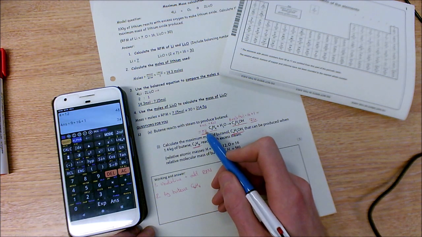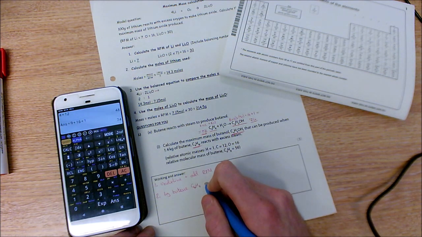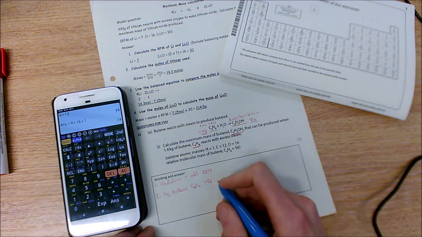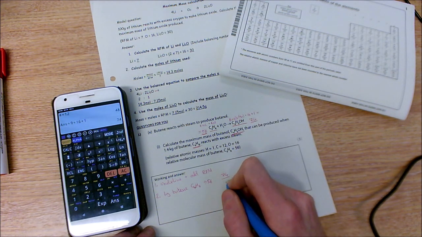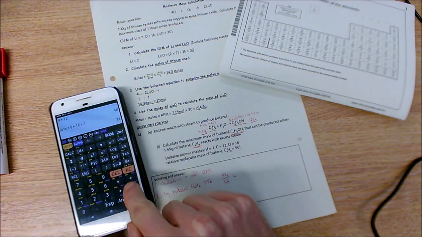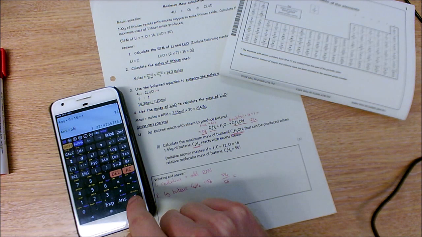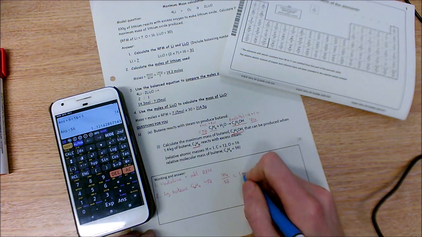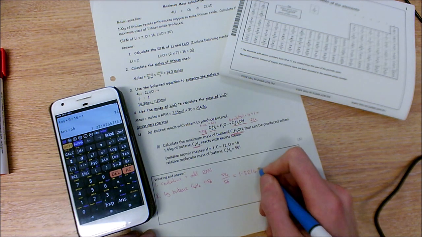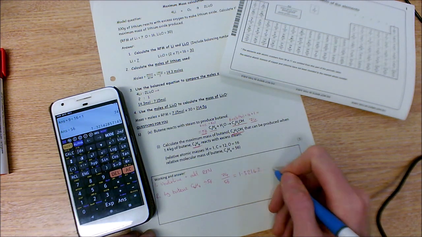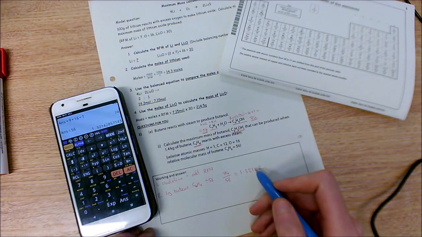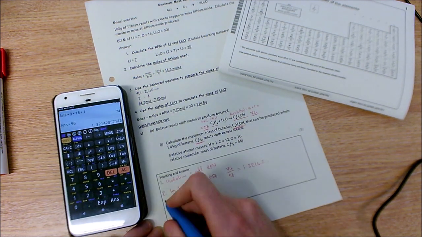Well, 56 to 1, I divide by 56. So 74 divided by 56 gives me 1.3214 and so on. I'm not going to round that number up yet, I'll round it up at the end of the question only.